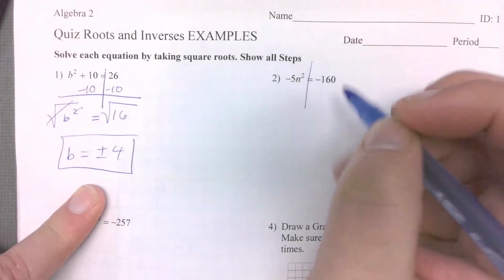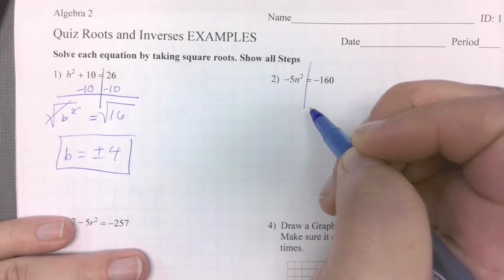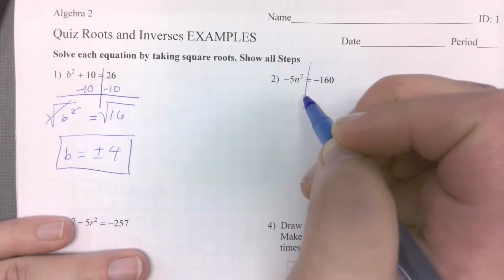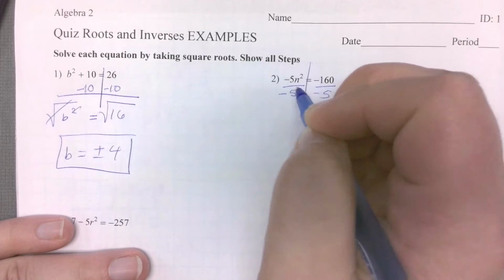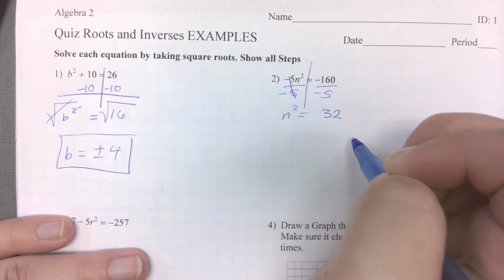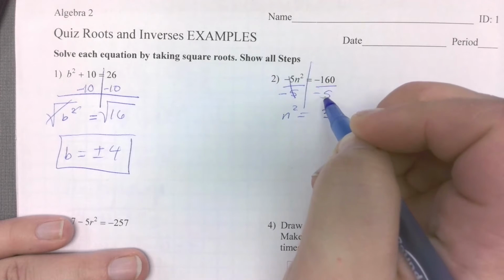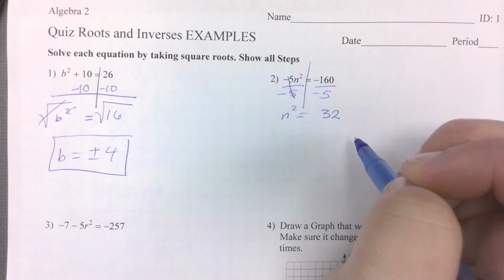What's our first step? Wait, so you have to put the plus or the minus? Yep. Divide by -5. I'm assuming you'll have a calculator and you'll know that that's 32. Is that a negative 5? Yep. Negative divided by negative is a positive. What's our next step?